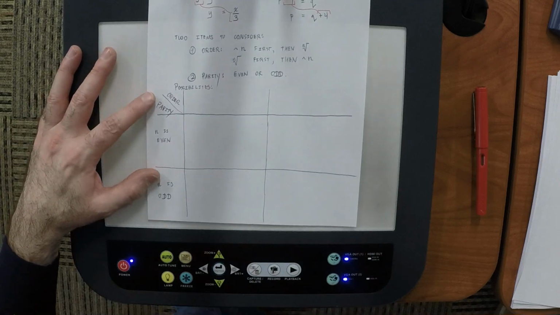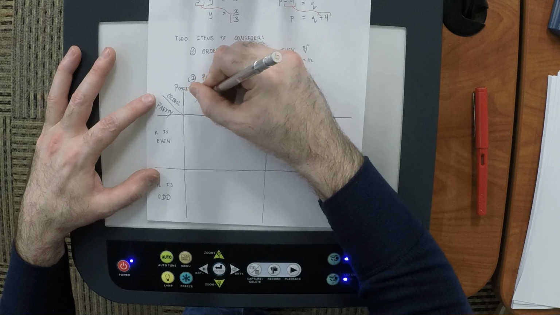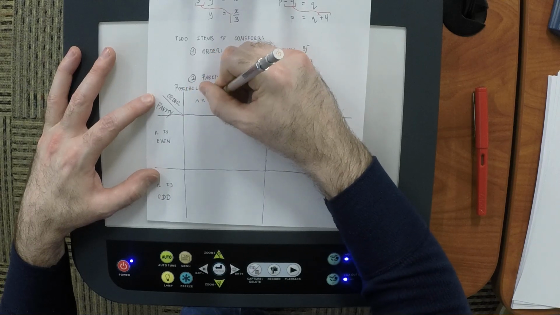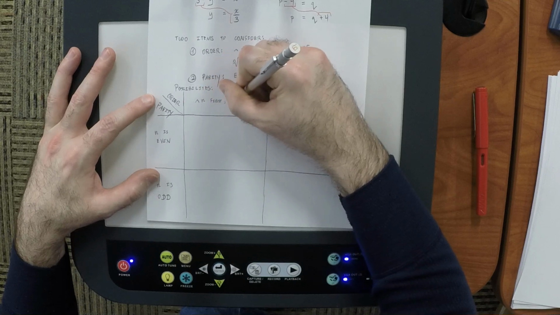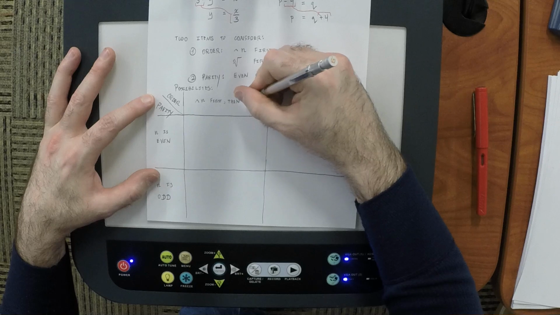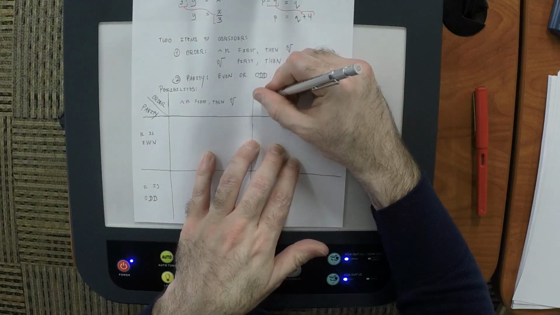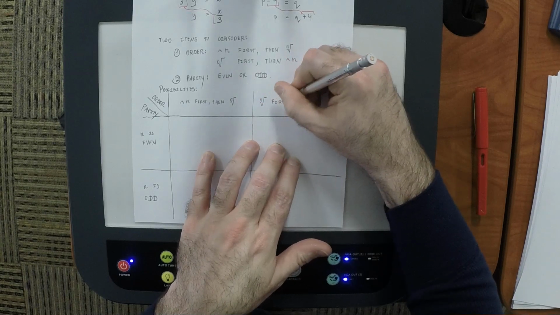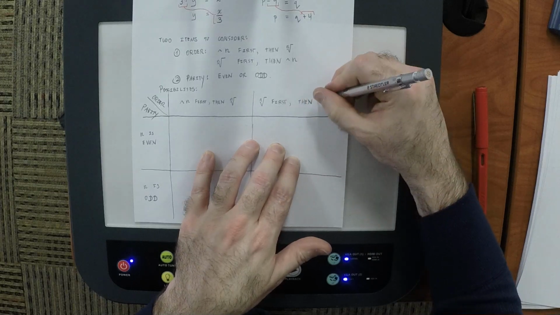The first column will be the order where we do exponent first, then nth root. And the next column will be nth root first, then the exponent.